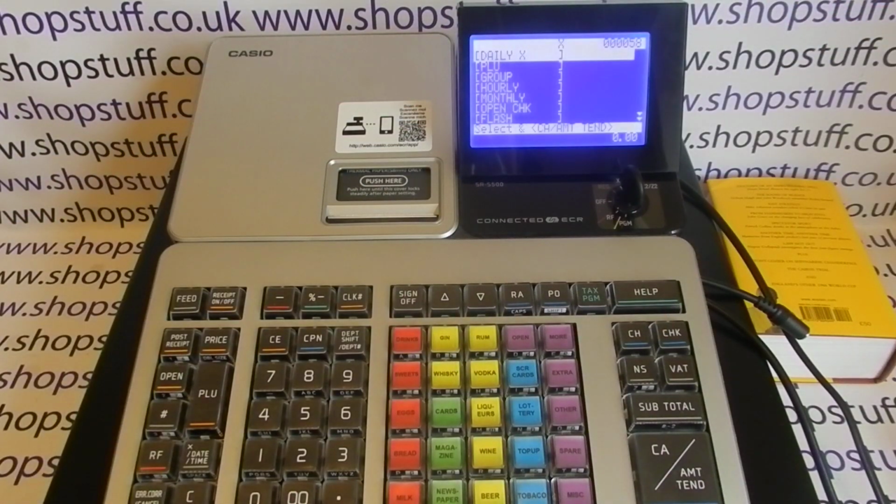You can also deduct stock as well, it's easy to do providing you know the process. So again, in the X mode, which is where all the stock functions are carried out, you would press 2 subtotal, you then scan the barcode or enter the PLU number.